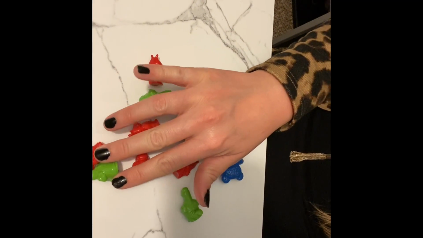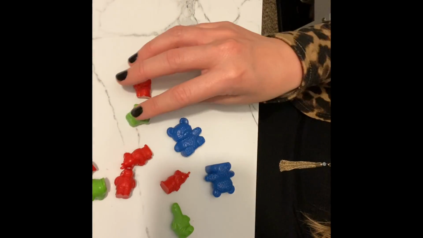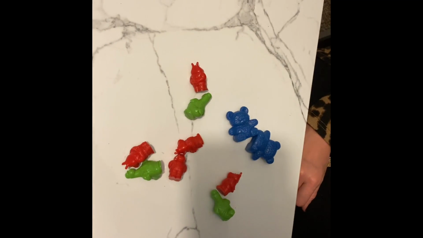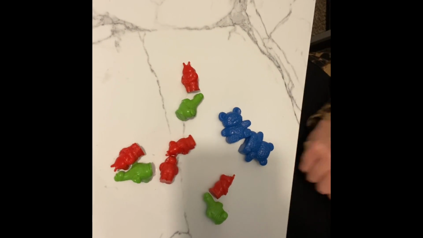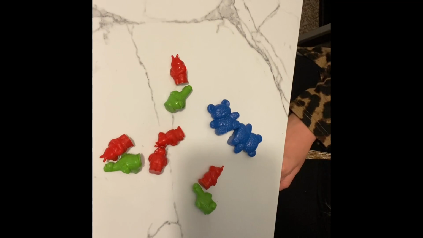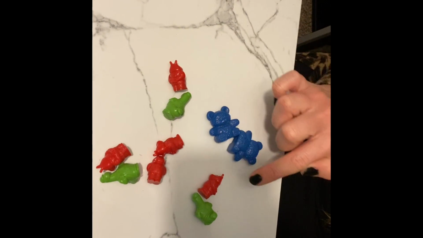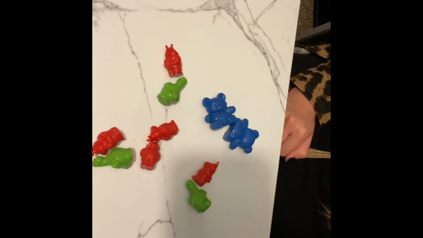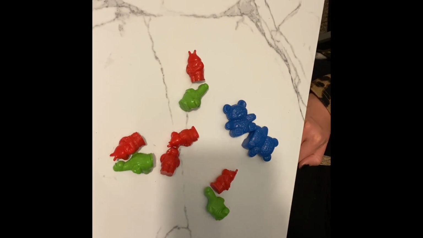So in your mind, you're pairing them up, just like that. So you're not actually touching them, you're not actually moving them, but in your mind, you're making 1, 2, 3, 4, 5 groups of 2. And then we just have to do 2 plus 2 plus 2 plus 2 plus 2. And we can do that.